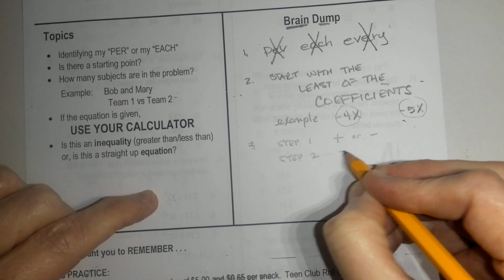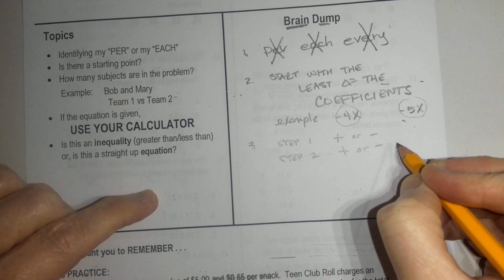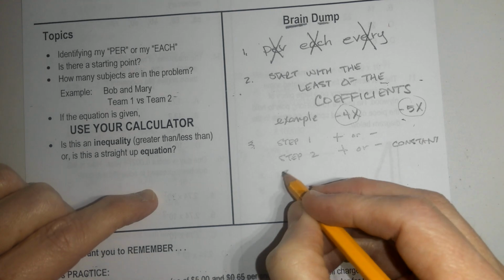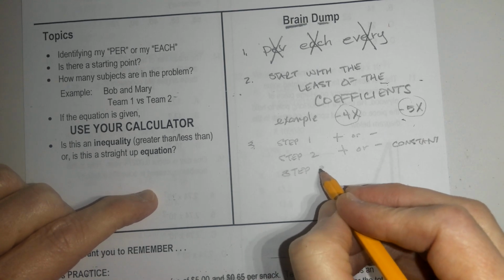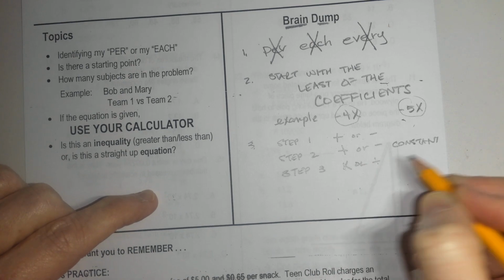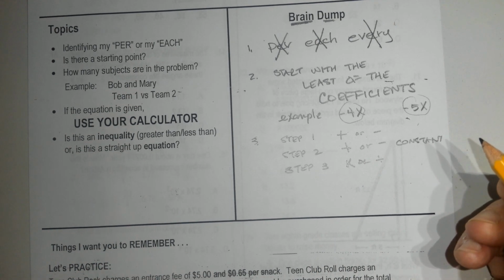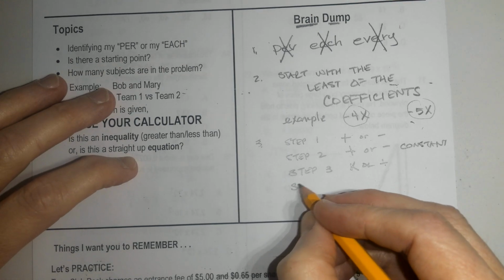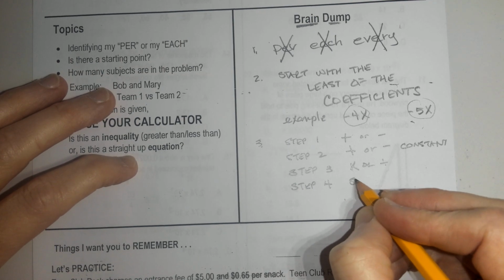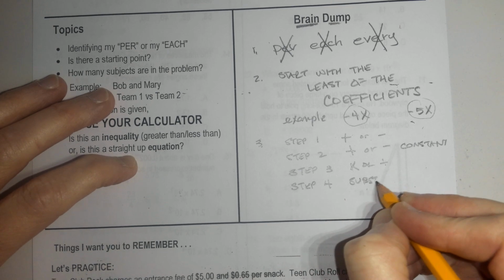Step 2 to solve is add or subtract the constant. And step 3 is multiply or divide. Then the final step, of course, you do not have a solution until you take the solution and you substitute to solve.